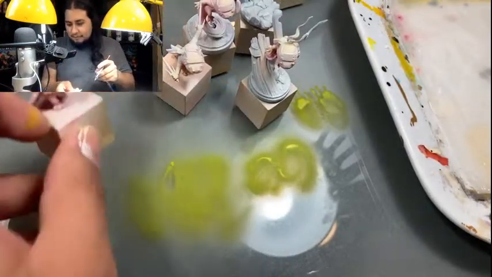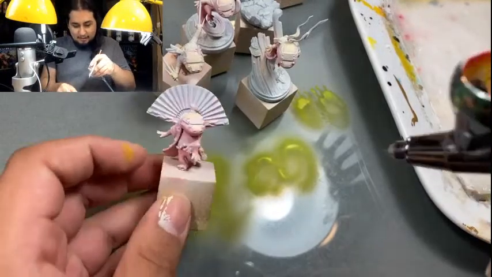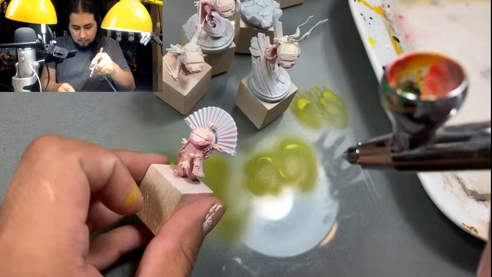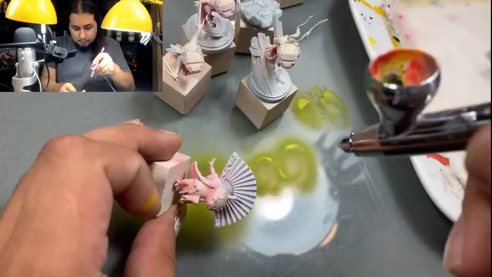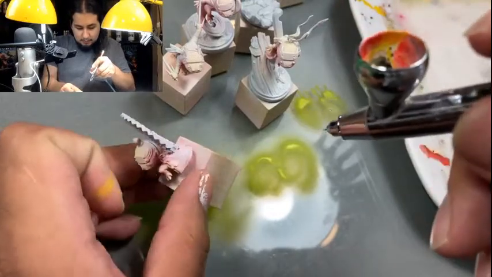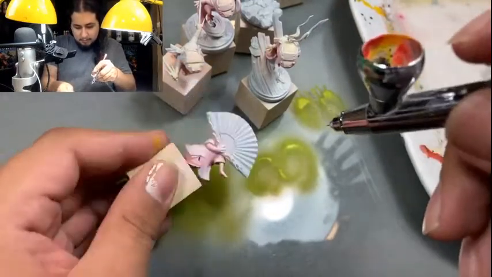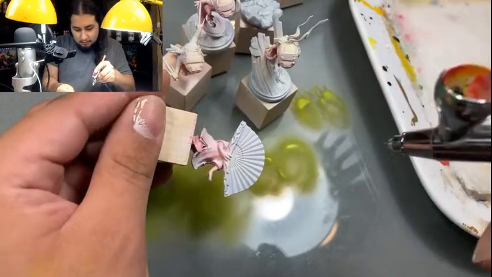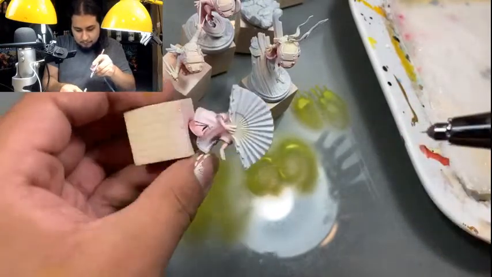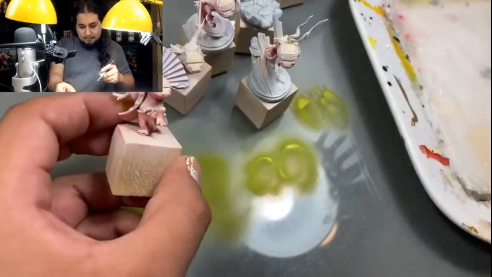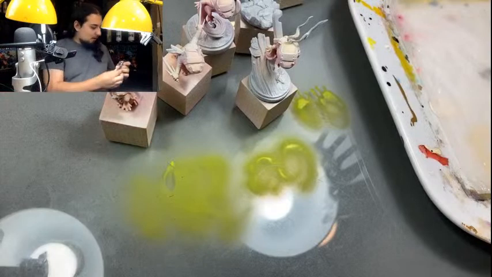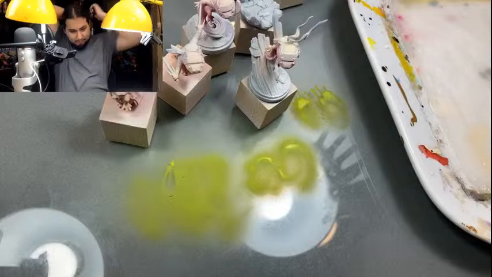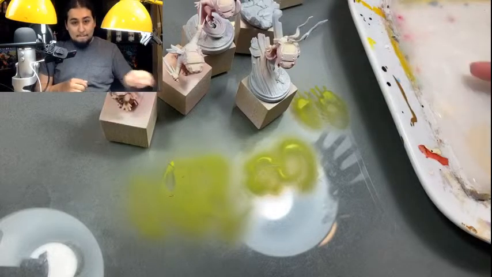Alright, and then of course my favorite, the fan guy. Gotta get the hand. Oh, and then this part of the hand that's holding the actual fan. There we go. All right. Super happy with that. Alright, I think it's time to start blocking out some of the weapons and armor.